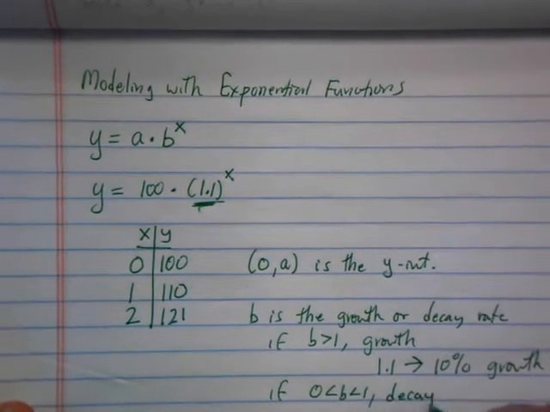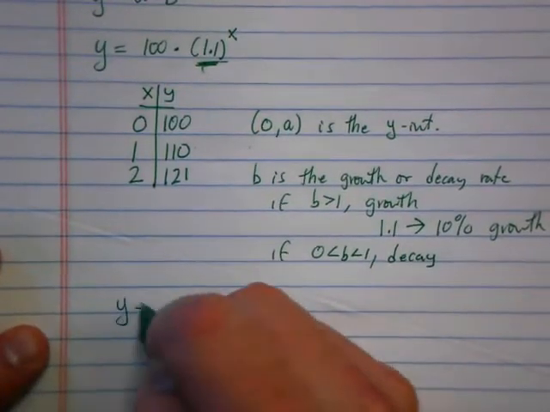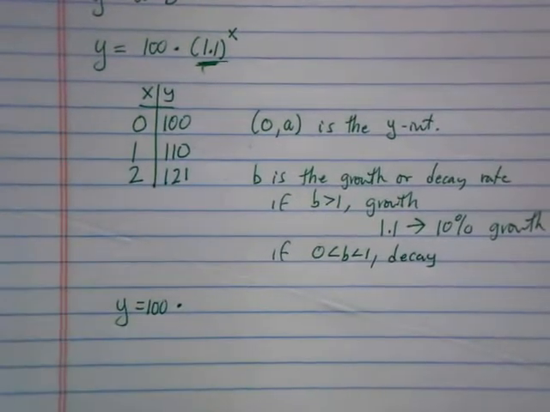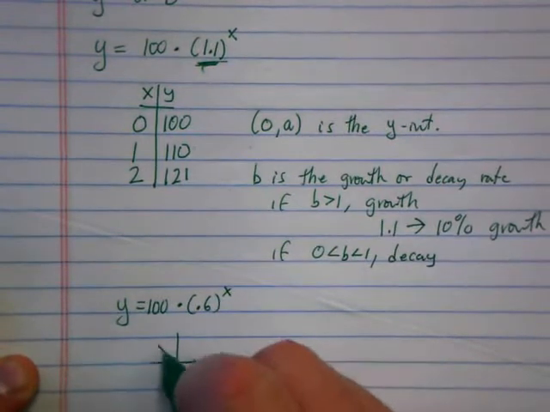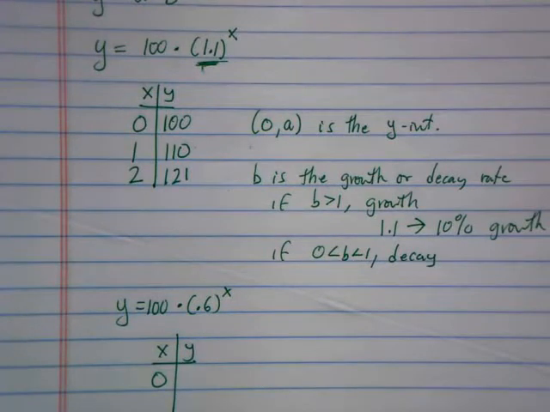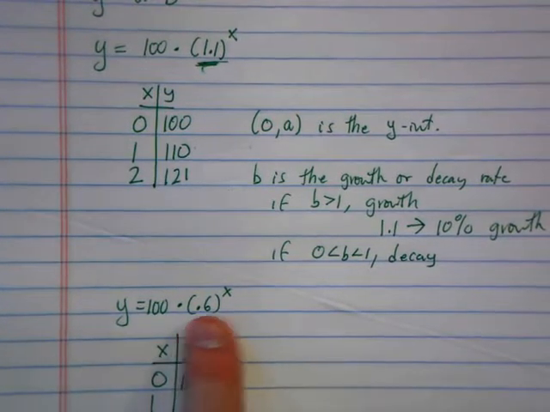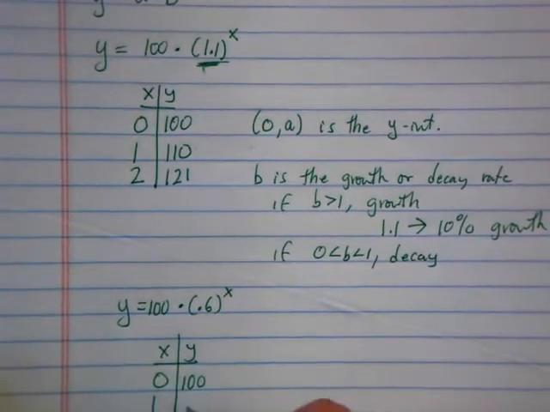So let's see how that works. y equals, it's easy to start with 100, times, give me a nice number less than 1 but bigger than 0. 0.6. 0.6 to the x. Again, if I were to plug in 0, my y value would be 100. If I plug in 1, I get 0.6 to the 1, which is 0.6. 0.6 times 100 is 60.